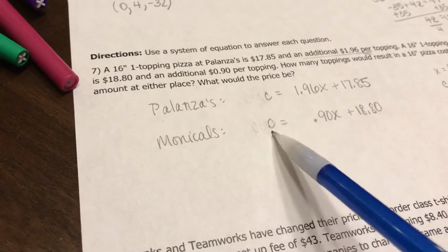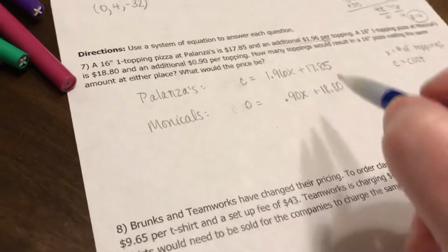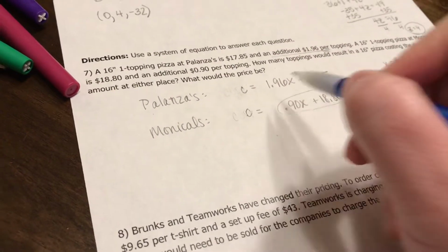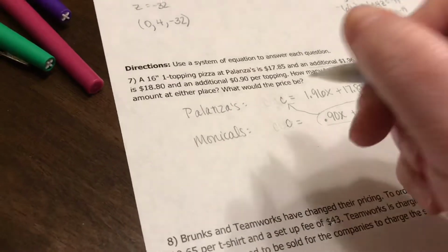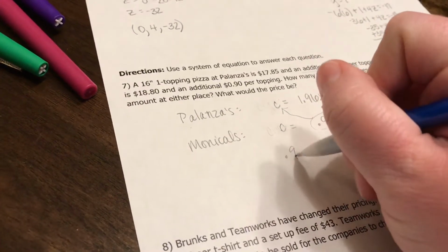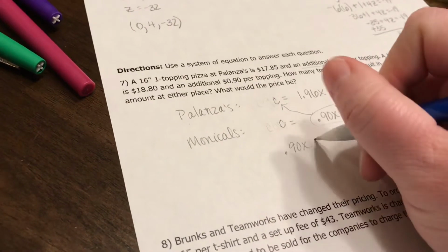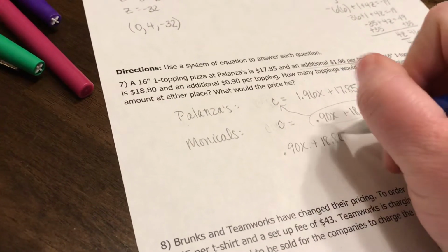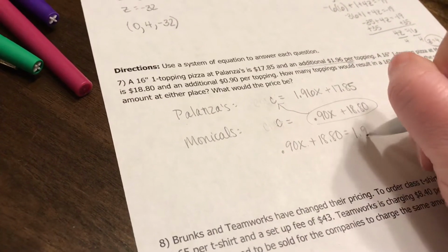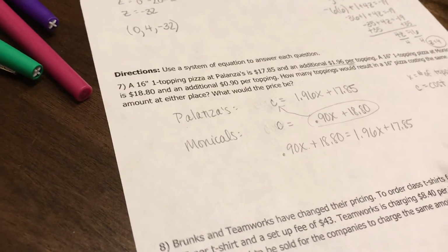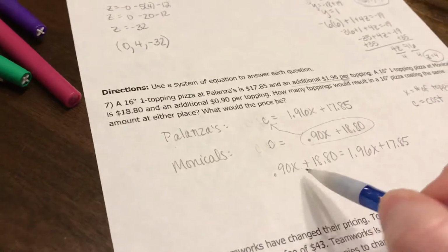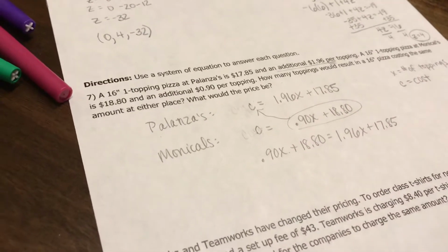So if they're equal to each other, we can substitute this in for this C. This is using our substitution. So now 90 cents times the number of toppings plus $18.80 is going to be equal to $1.96 x plus $17.85. And the variable we're solving for, because the only one that's left, is x.